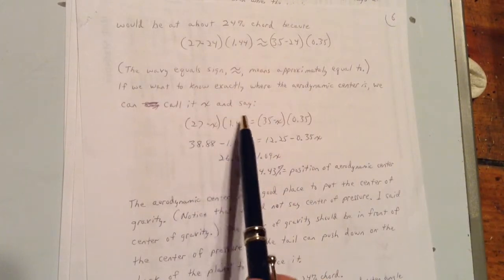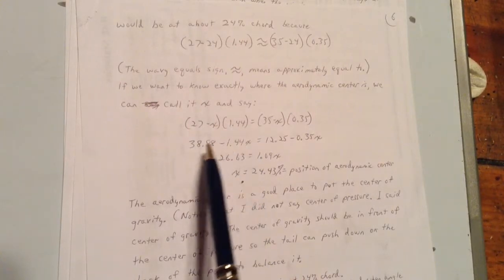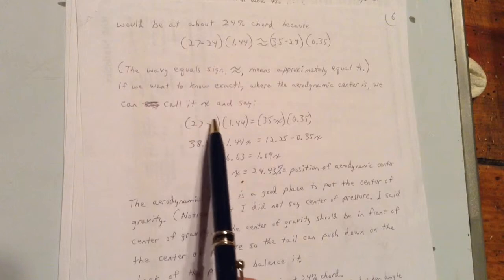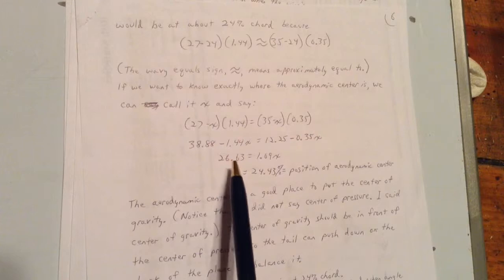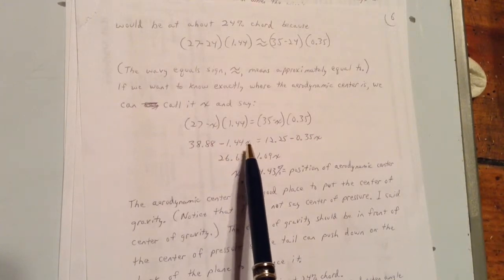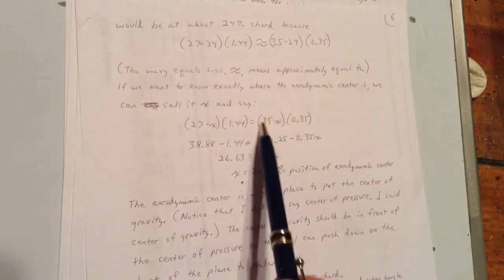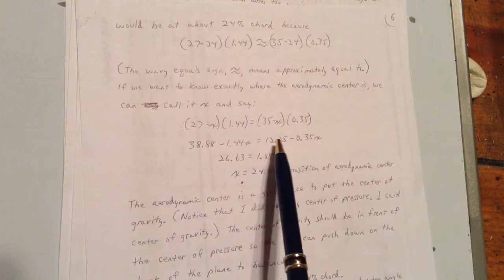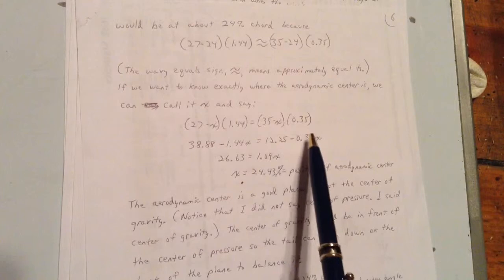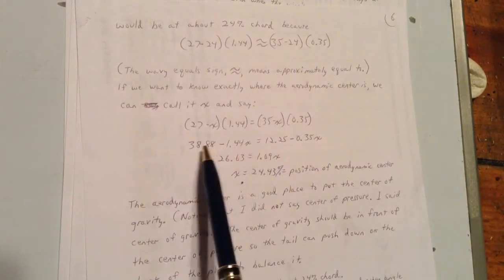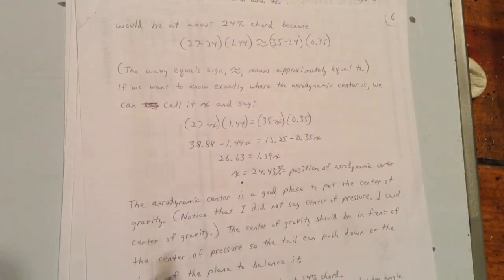Well, something minus something times something is the first something times that something. 27 times 1.44 equals 38.88, minus that something times there, so minus X times 1.44 is minus 1.44X, equals, let's multiply this one out, 35 times 0.35 is 12.25, minus X times 0.35 is minus 0.35X. So we have that number minus that much X equals that number minus that much X.